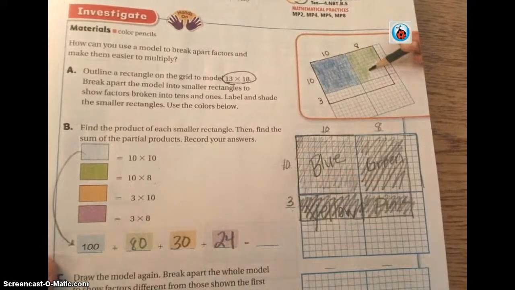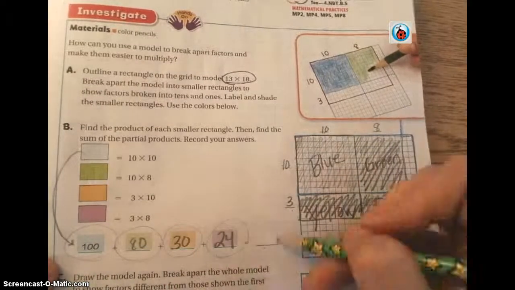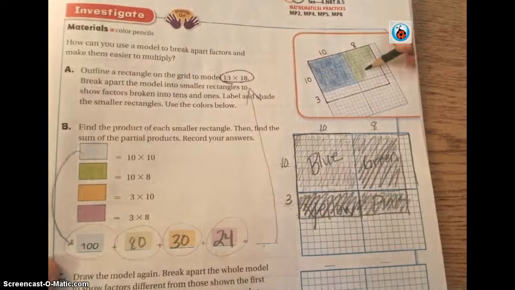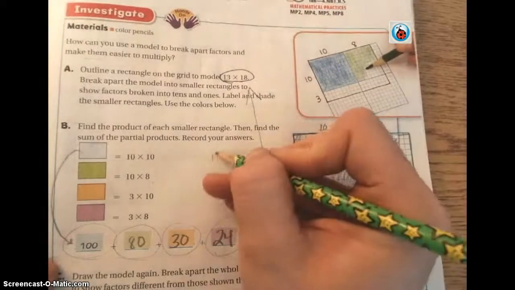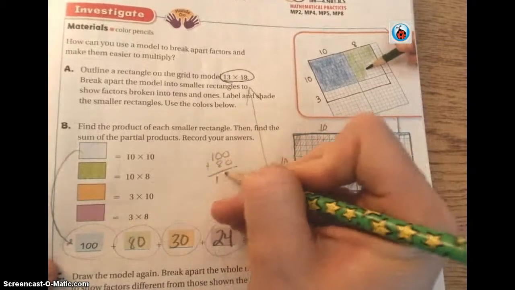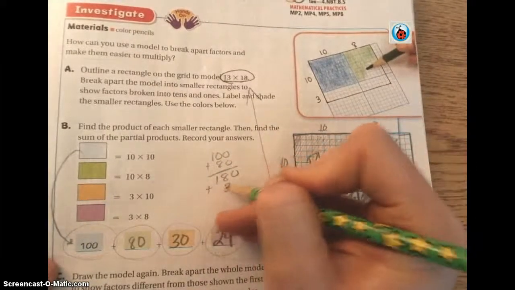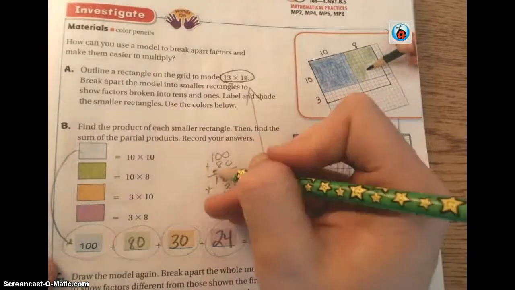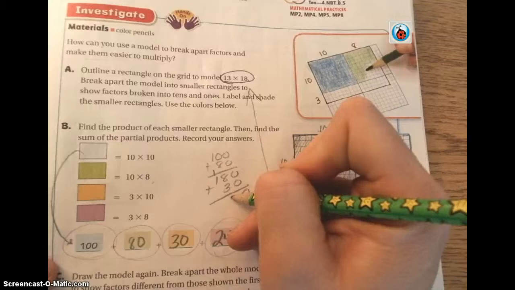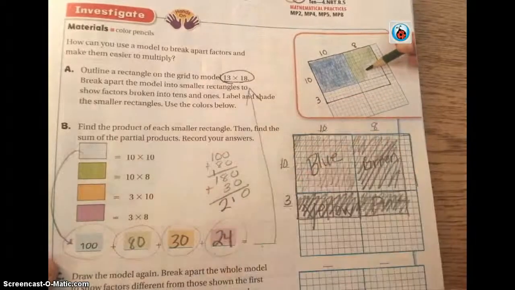Now I'm going to add up all of these to get the product of 13 times 18. 100 plus 80 is equal to 180. And then 180 plus 30 is 210.